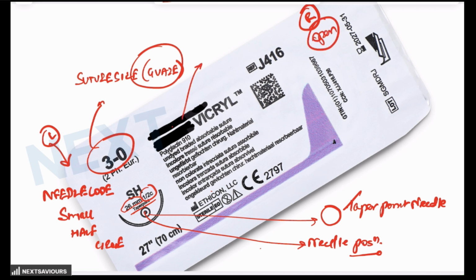Now over here, which is hidden obviously, is the brand name. After that is the name of the suture, that is polyglactin 910, which is Vicryl. Then undyed. Undyed means that it is not colored. So Vicryl, when it is not colored, is white in color, and when it is colored, it could be violet in color. So here we have an undyed Vicryl. So it is indicative of the thread color.